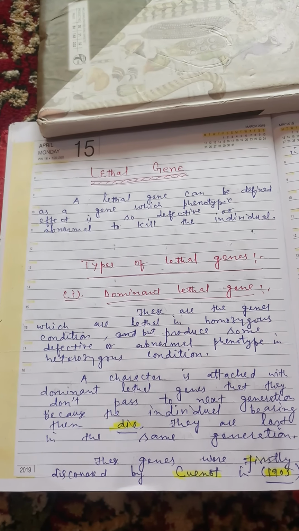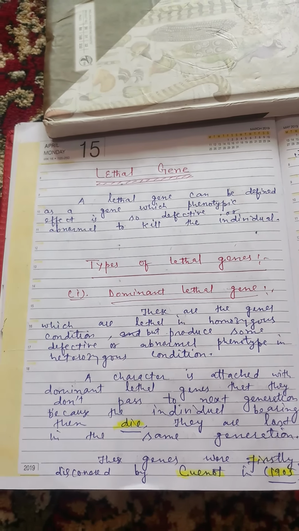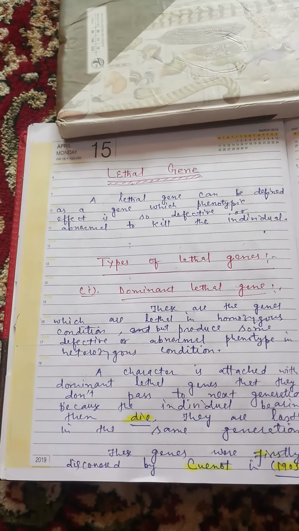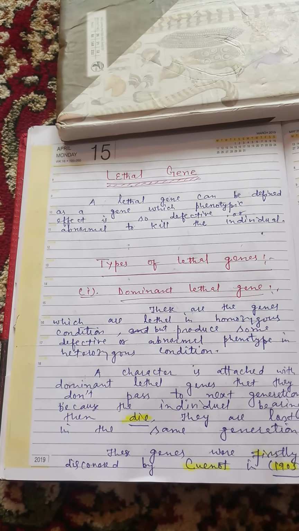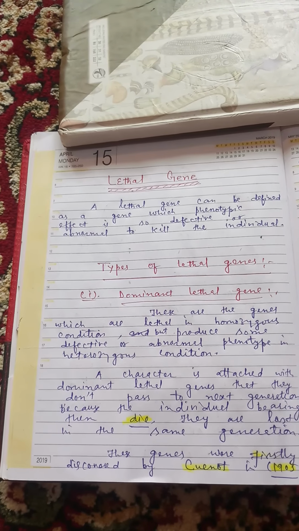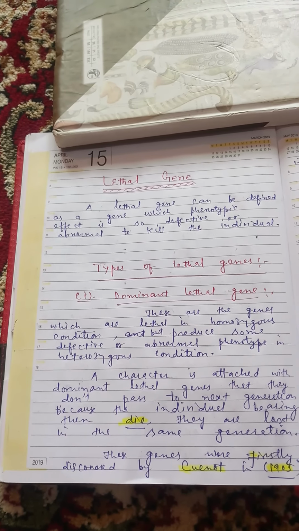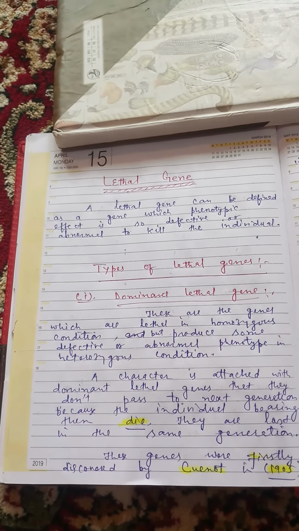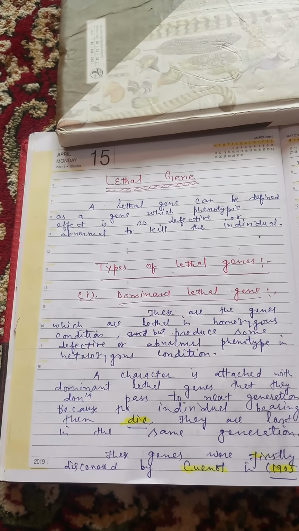It remains very lethal for the individual when both the genes are in homozygous condition, when both the genes are lethal at the same time and their phenotypic effect kills that individual.